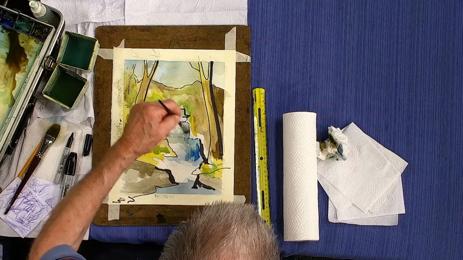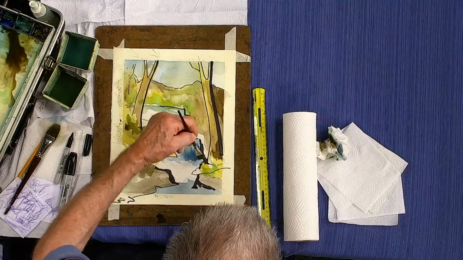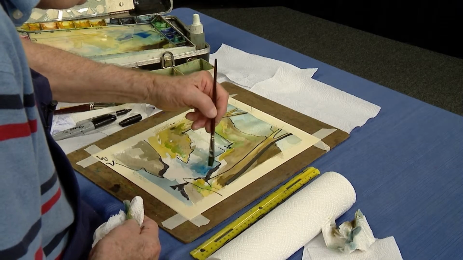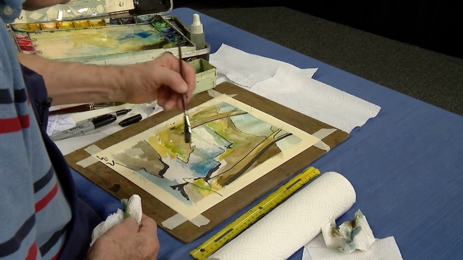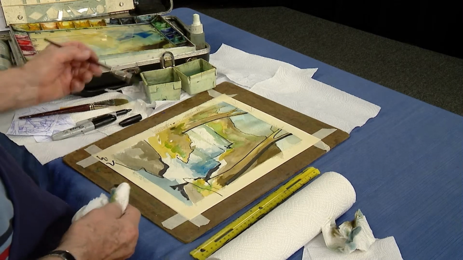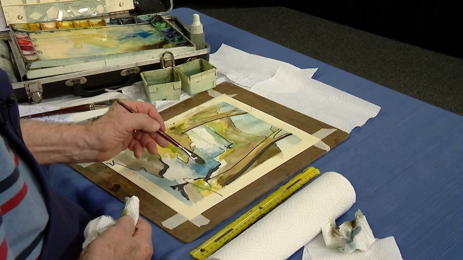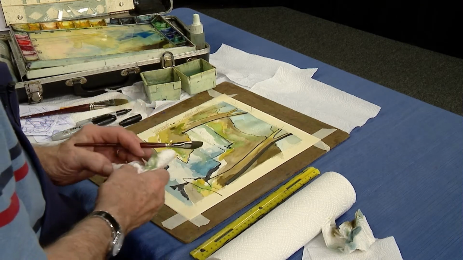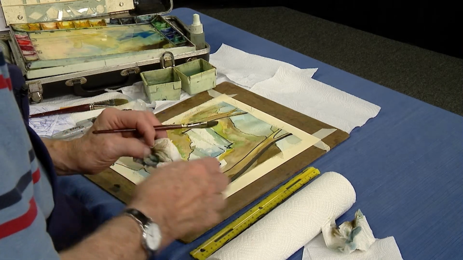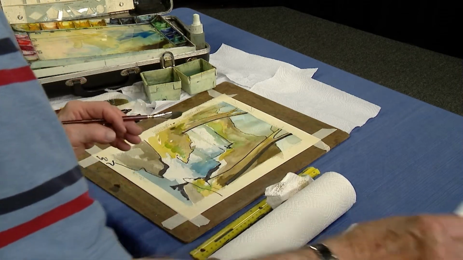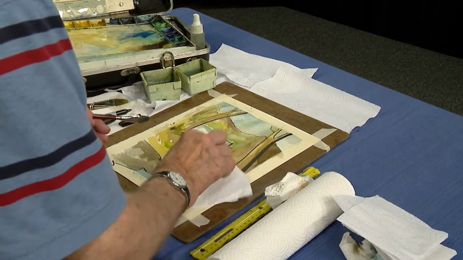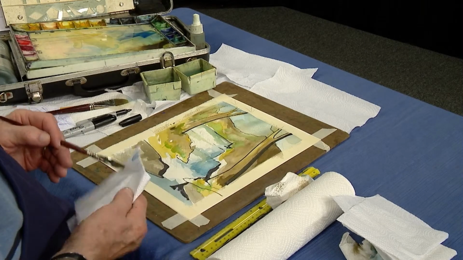I'm using a flat brush across here, smaller flat. But you're trying to get the effect. If that doesn't work as well, you just erase it. And find a clean piece of your towel or use another one and just blot that out if you want. Lighten it up a bit.